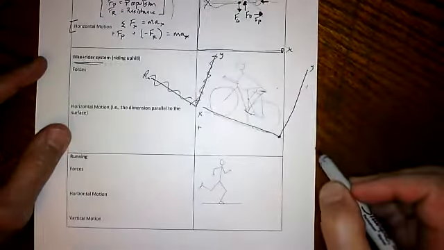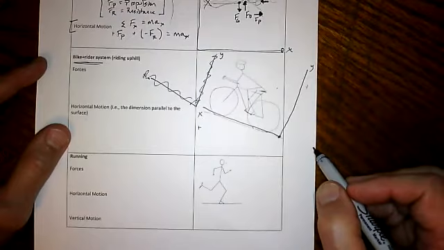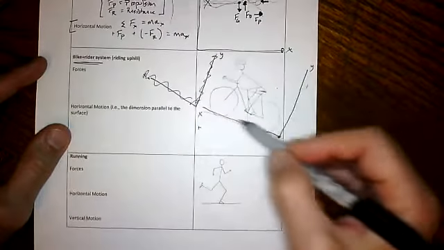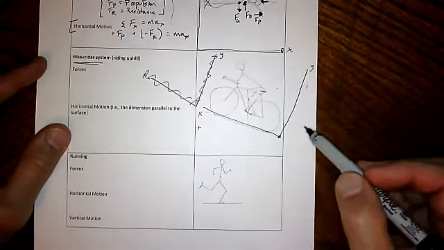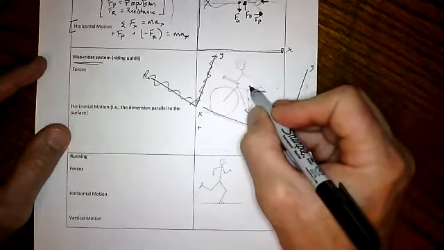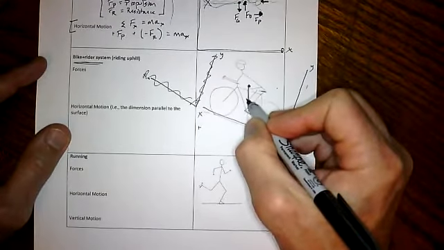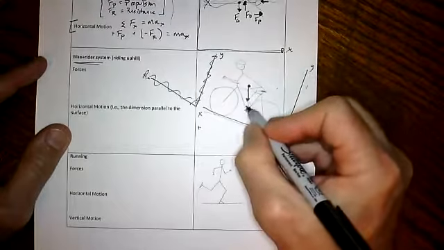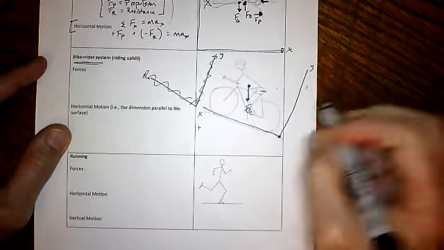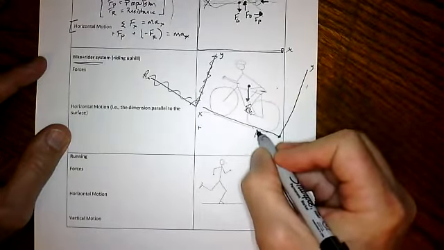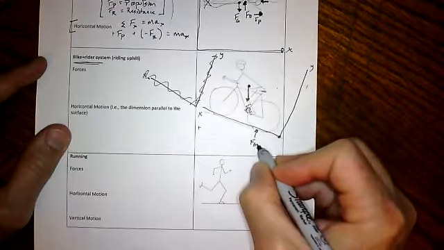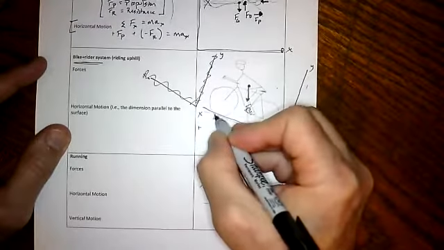Now I'm not looking just at the biker nor just the bike, but it would be as if this whole thing was a single unit. So I'll draw the center of mass, which is always a good place to start, and I'll draw the force due to gravity. I can draw some ground reaction forces here at each wheel, pushing up on the wheel.